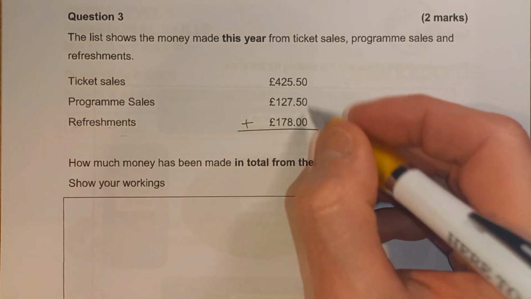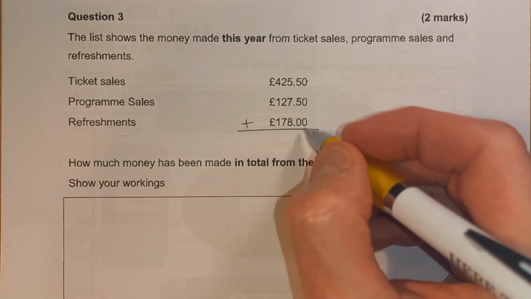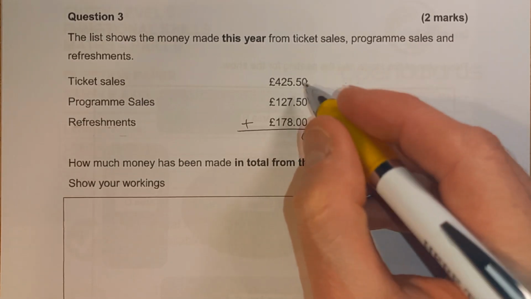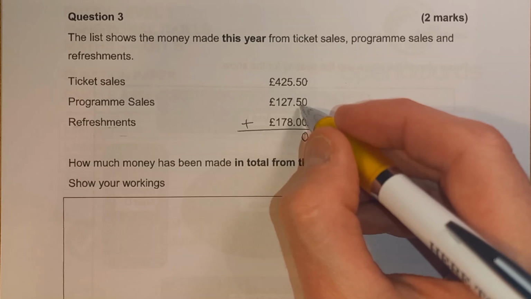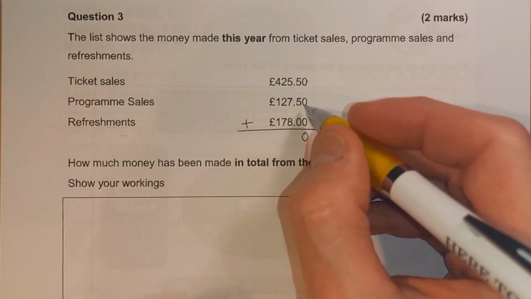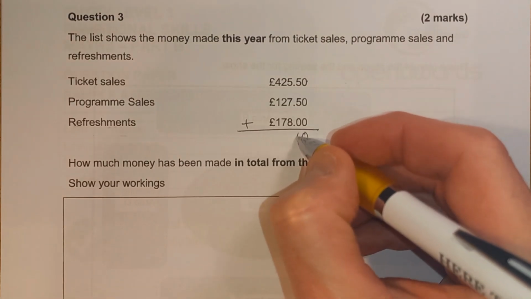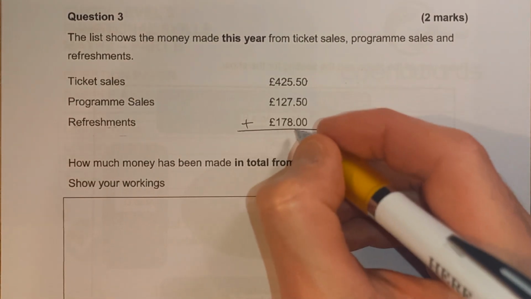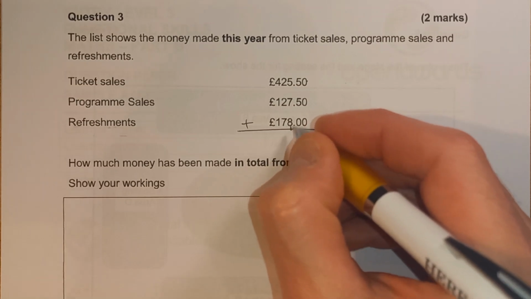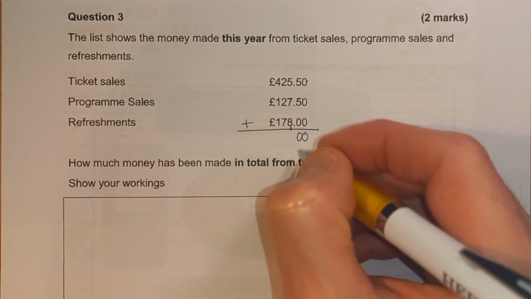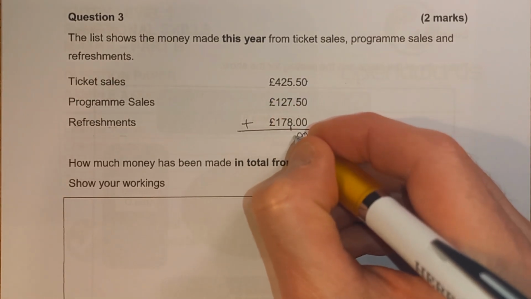So start with the far right, 0 plus 0 plus 0, 0. 5 plus 5, so we start with 5, 6, 7, 8, 9, 10. And 0 is still 10. So put the 0 and then carry the 1. I carry my 1 here, but you can write it up here or down here, it doesn't matter. Keep the decimal point lined up.